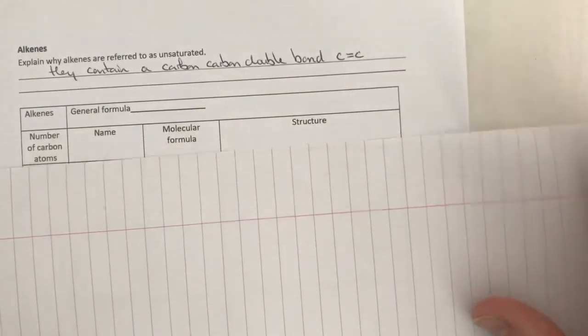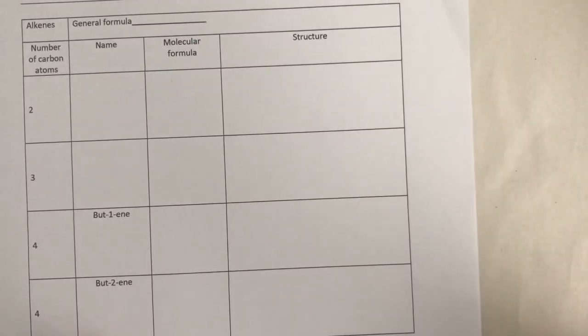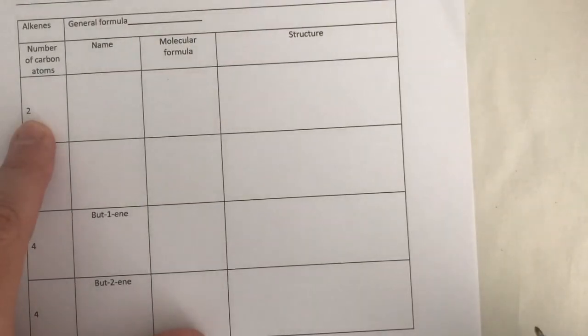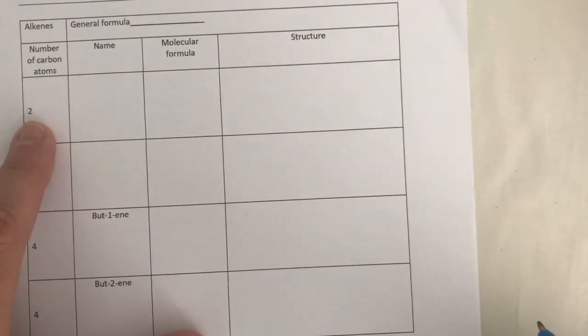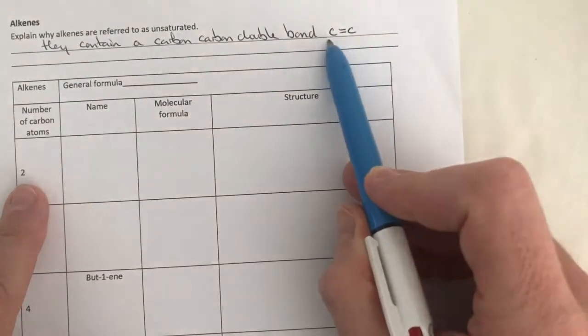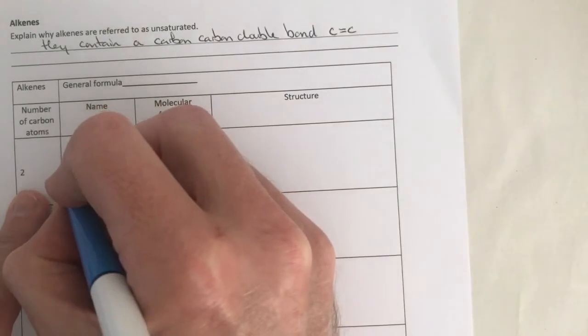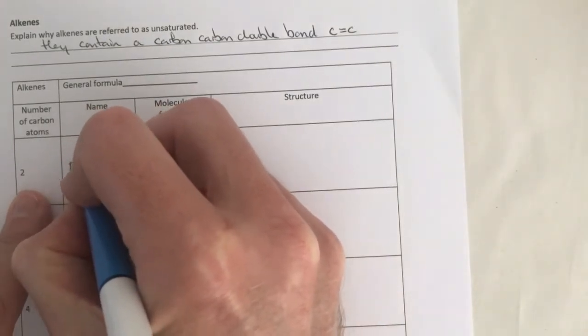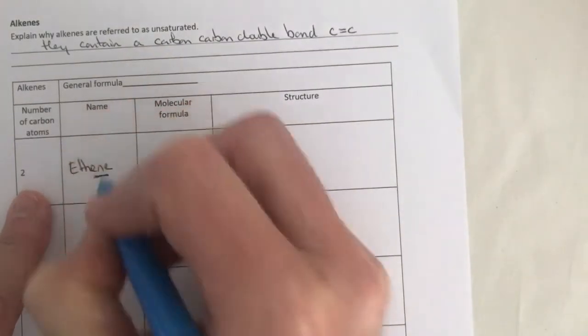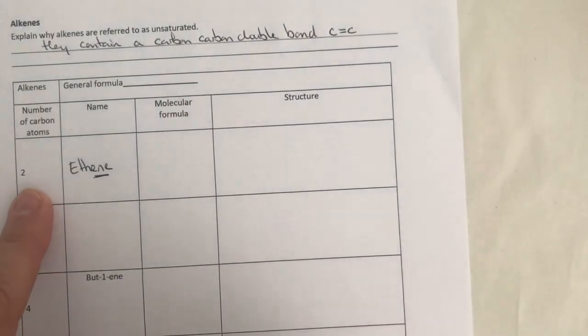Okay, so here's my table. Again, this is in your book that you can go back to. Let's have a go at some of these. Notice first thing, we don't have an alkene with just one carbon because you have to have two carbons in order to get a double bond. So the first one in the family is 2 carbons long. That is called eth, and then the ending -ene to let us know it's an alkene.